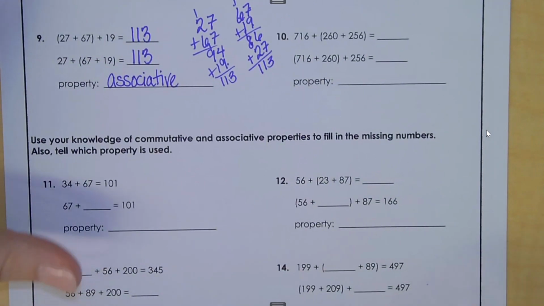Okay, one more, and this one has really big numbers. So go ahead and give it a try. Make sure you're being a good mathematician and showing your work. You can always pause the video if you need more time than what I'm giving you.